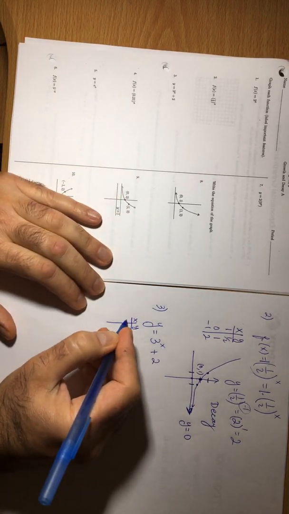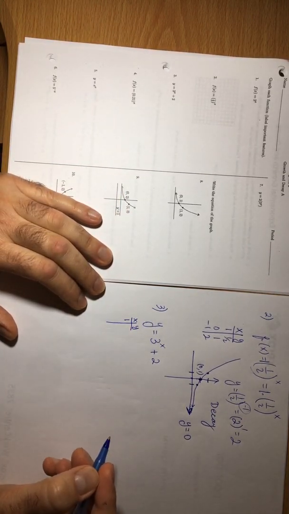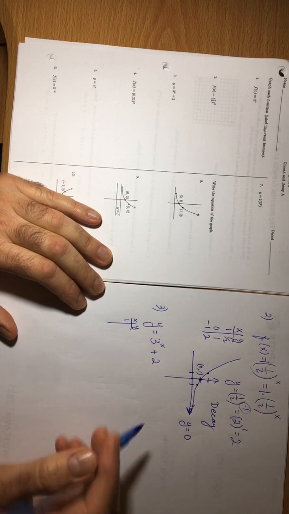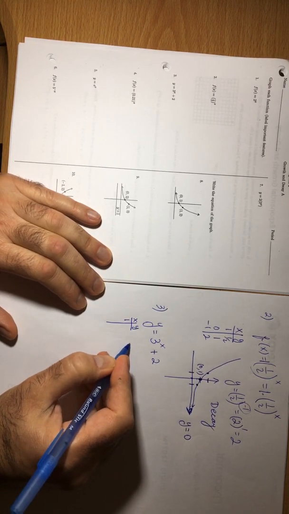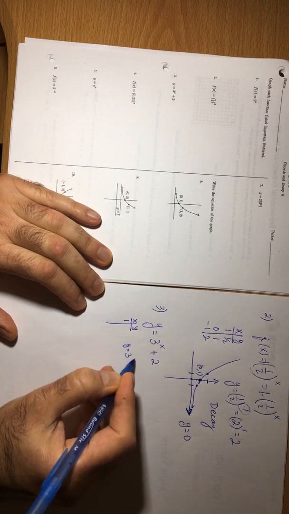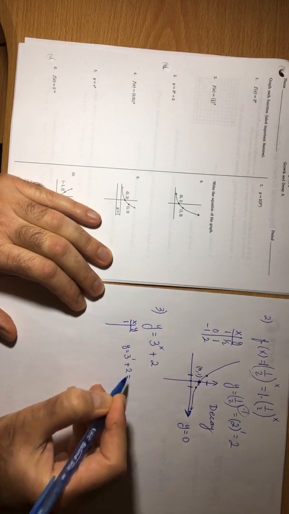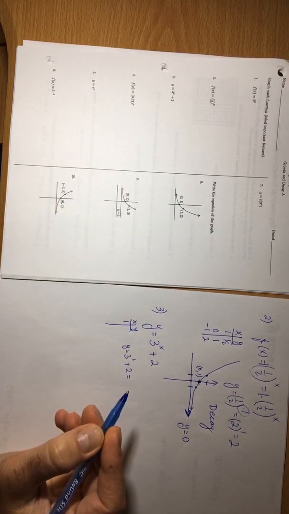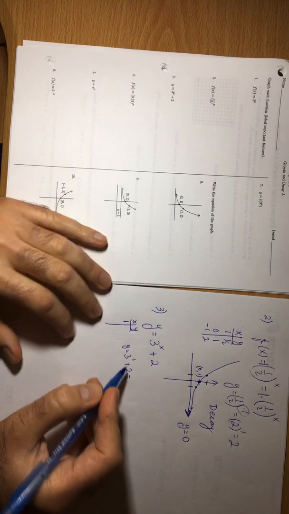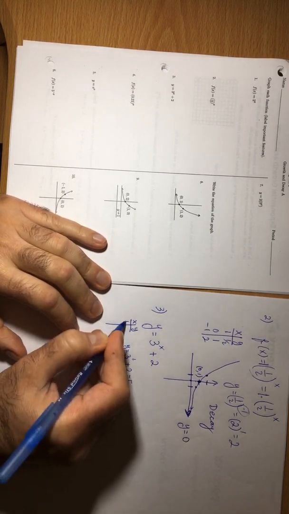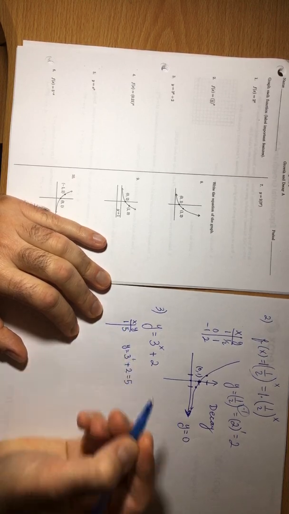All right. So if x is 1, what happens to y? What do we get for y? So let's try it. y equals 3 to the power of 1 plus 2. What's 3 to the power of 1? Everybody, it's 3. Plus 2, it's 5. So when x is 1, y is 5.